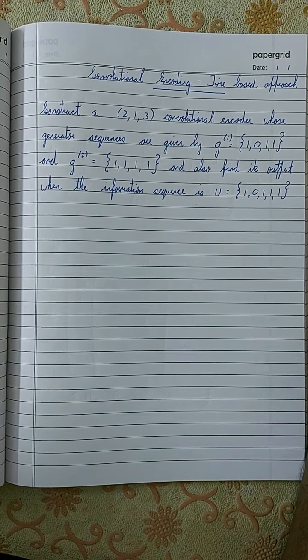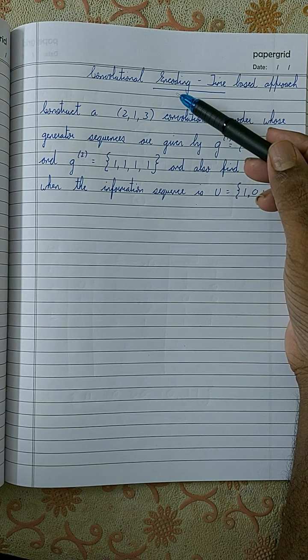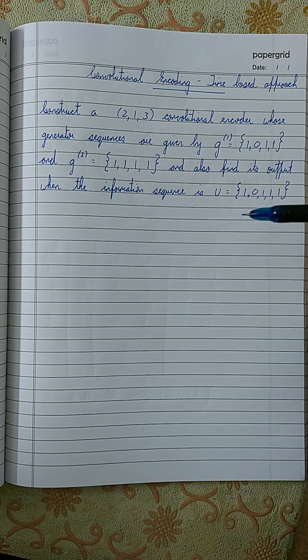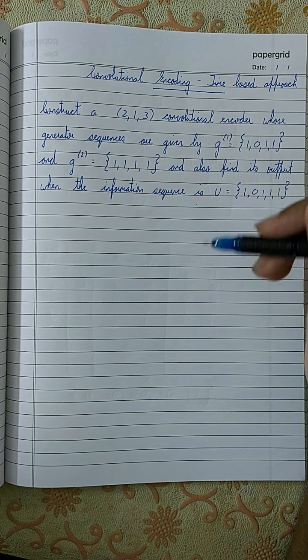Hi everyone. Here you are going to learn about convolutional encoding. Convolutional encoding means you are trying to encode the information bit, or convert that information bit into a code word, or in other words, you are trying to find the output code word.